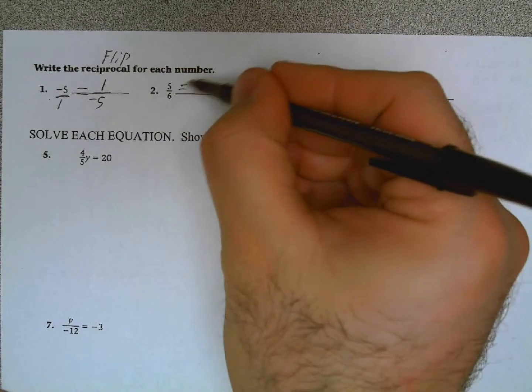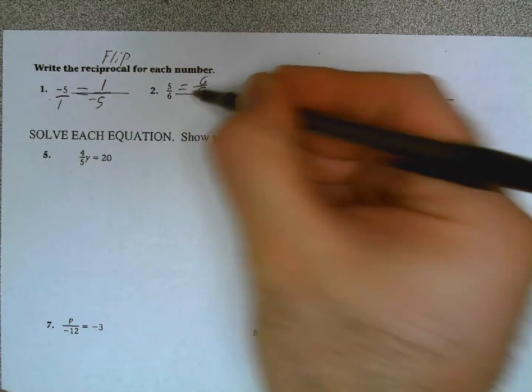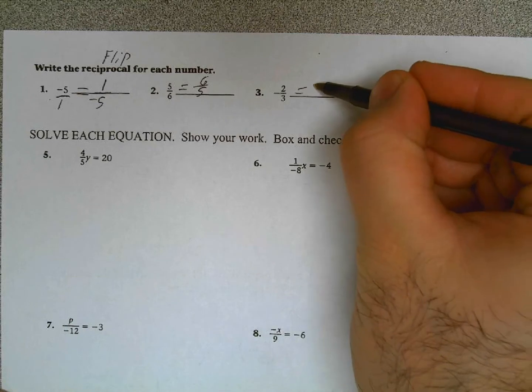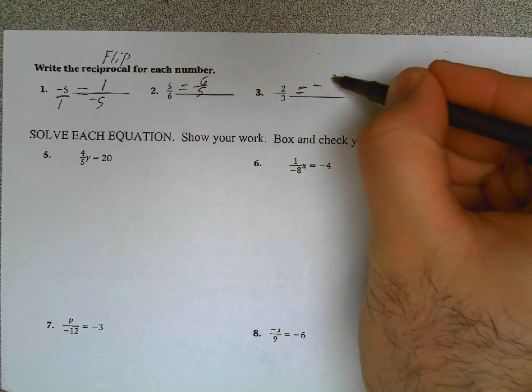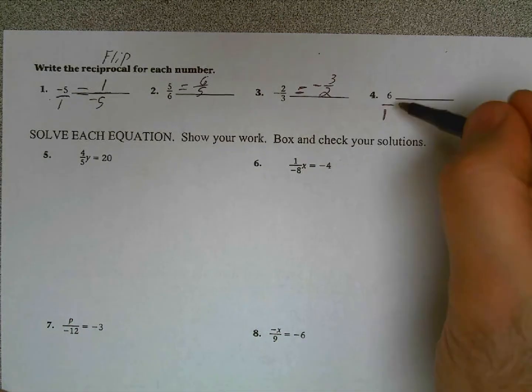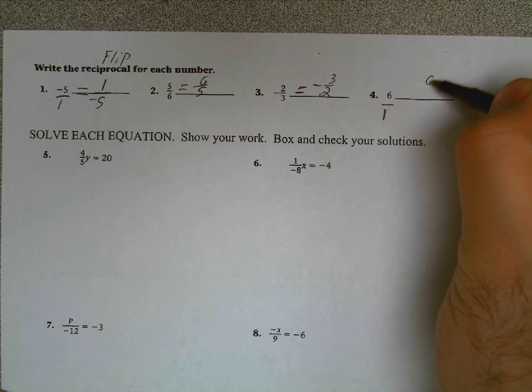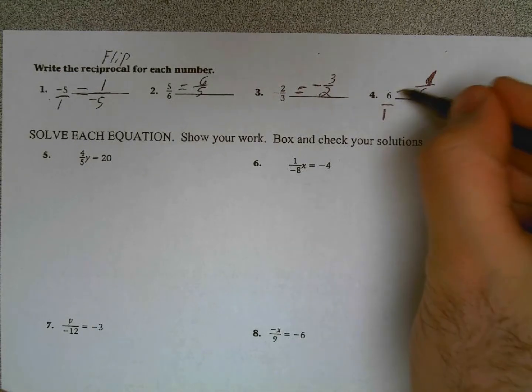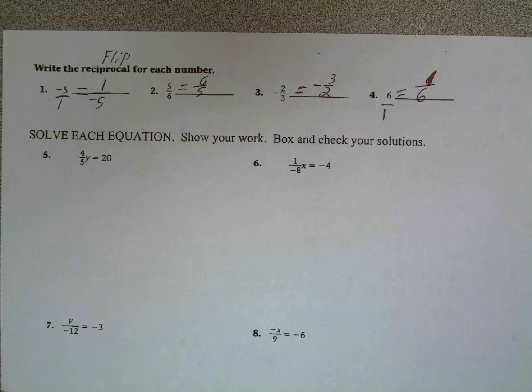Maybe I'll just do it like this. 6 at the top, 5 at the bottom. There's my reciprocal. All right, negative, keep the same sign. Negative, 3 at the top, 2 at the bottom. 6 at the bottom, so we're going to put the 1 at the top, 6 at the bottom. All right? Let's just flip, reciprocal, flip.